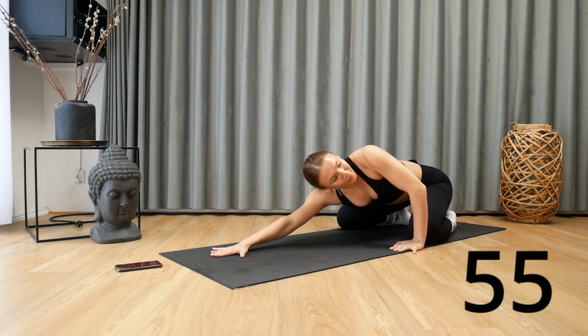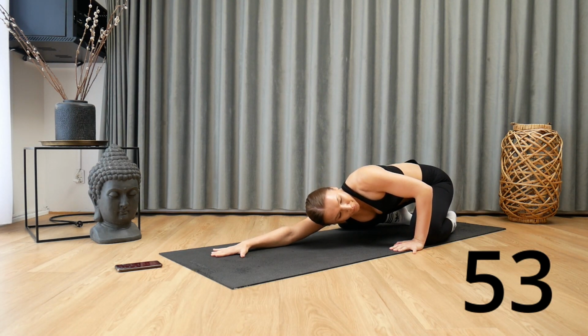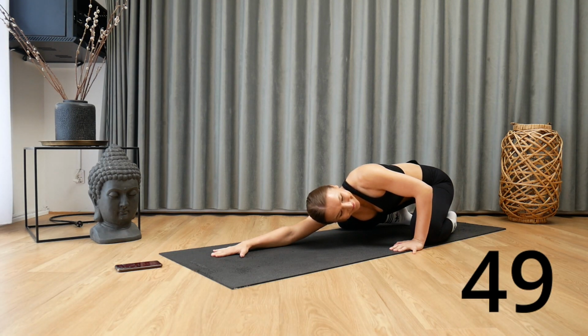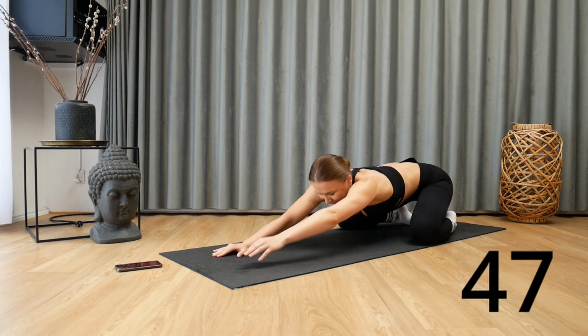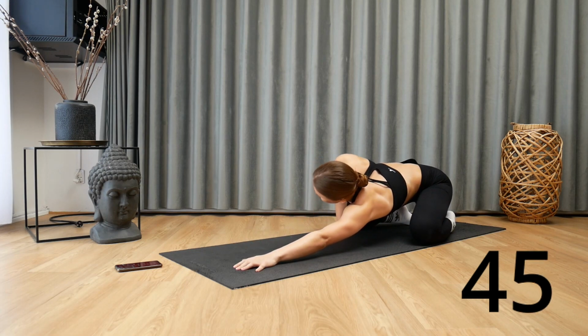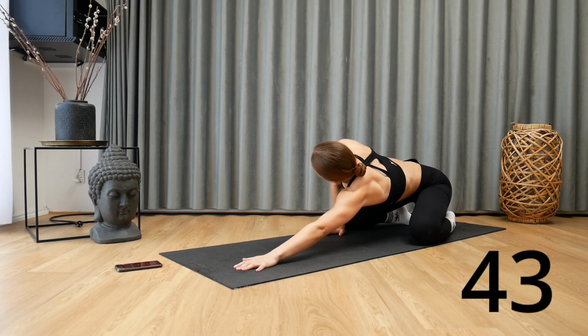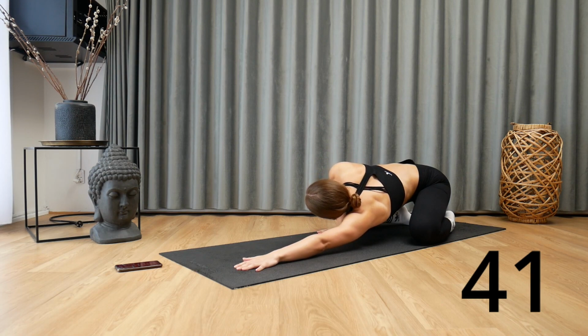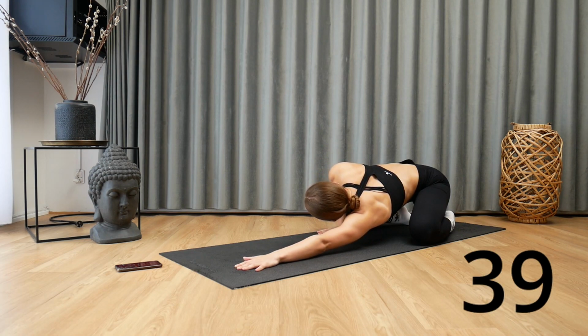Inhale. As you exhale, sink towards the ground. Try to bring your armpit down to the floor. As you swap the side, reach as far out as you can. Turn towards the elbow. Inhale, exhale, sink towards the ground.